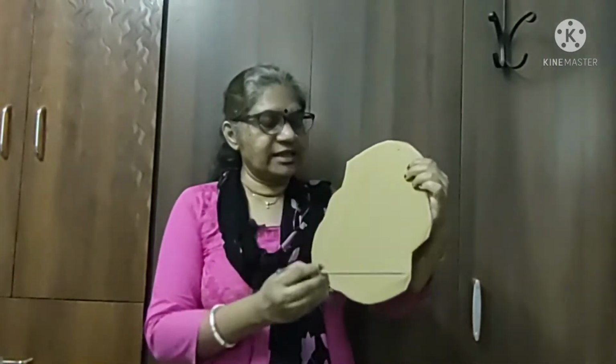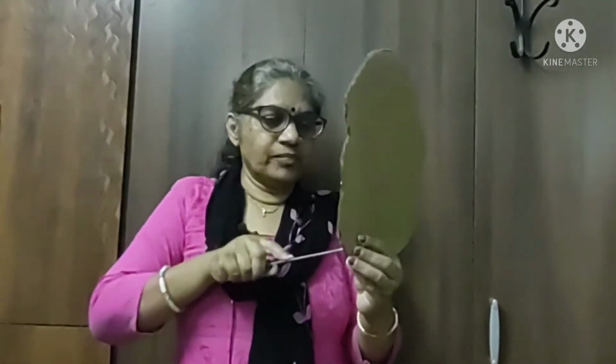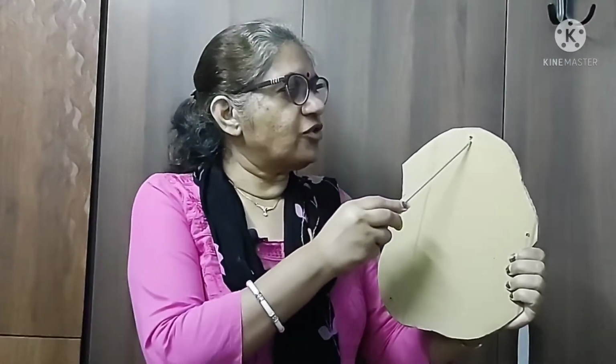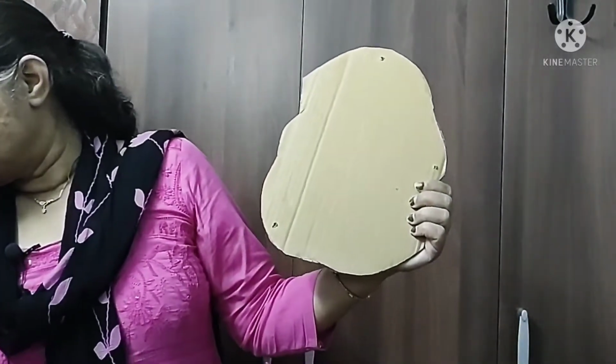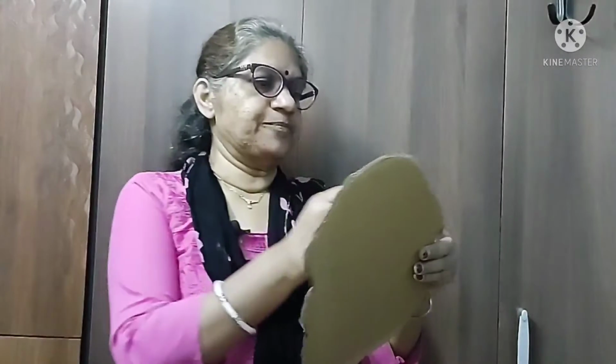First of all, we need to pierce 3 holes in the lamina so that they form the 3 vertices of a triangle. Here is the first hole, then the second hole and the third hole. You can observe that the 3 holes are the 3 vertices of a triangle, and then we will proceed to pass a string through it.